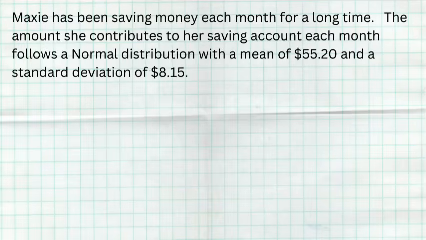Maxie's been saving money each month for a long time. The amount she contributes to her savings account each month follows a normal distribution with a mean of $55.20 and a standard deviation of $8.15. So here we're working with a continuous random variable, x. How much money does Maxie contribute to her savings account? We know the mean, we know the standard deviation, and we know that it follows a normal distribution, which means that life is going to be really easy for us.